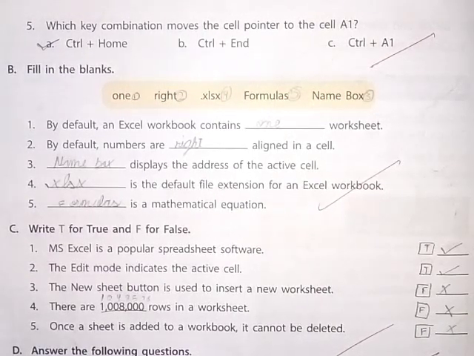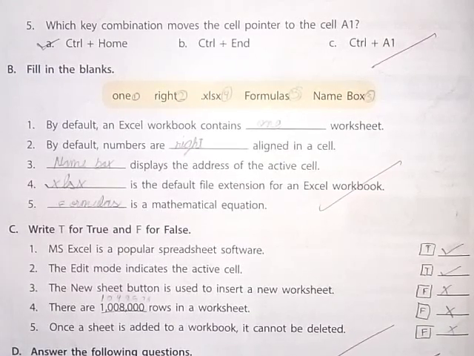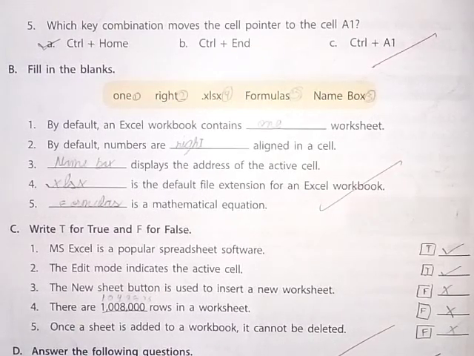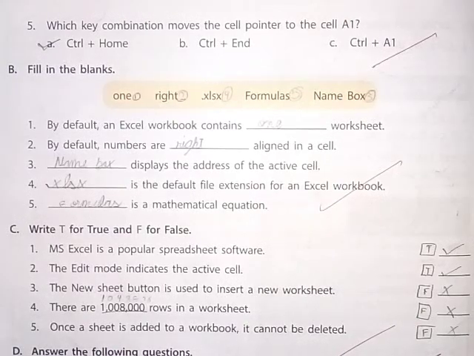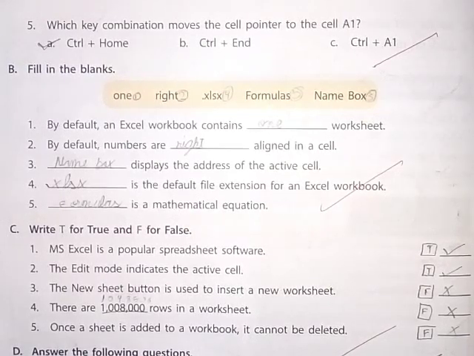Part B, fill in the blanks. By default, an Excel workbook contains dash worksheet. 1. Second, by default, numbers are dash aligned in a cell. Right. Third, dash displays the address of the active cell. Name box. Fourth, dash is the default file extension for an Excel workbook. .xlsx.